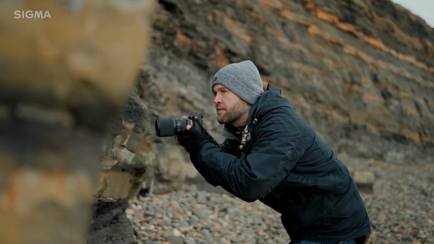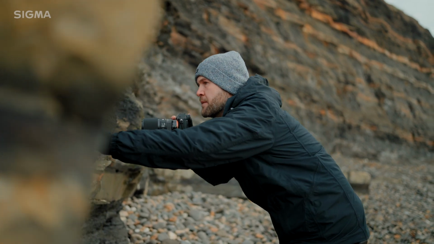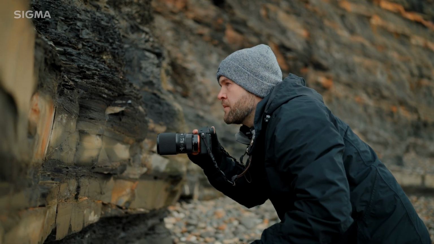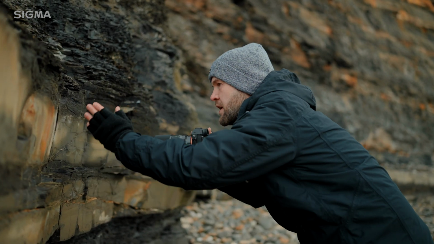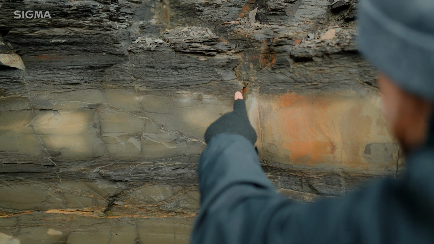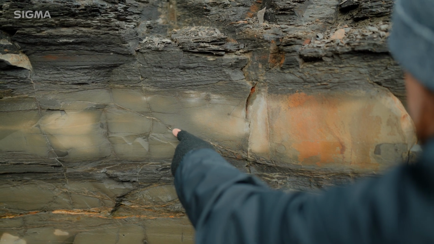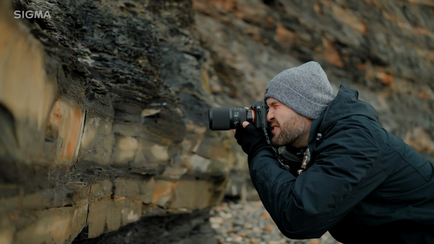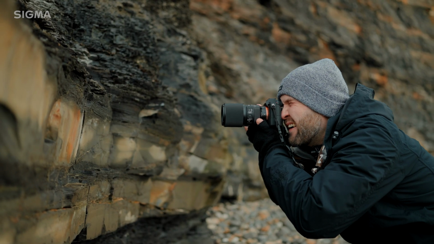So I think I like this bit here because we've got three or four different colours coming together, some vertical lines, some horizontal textures here, and we can get right in and frame up a composition.